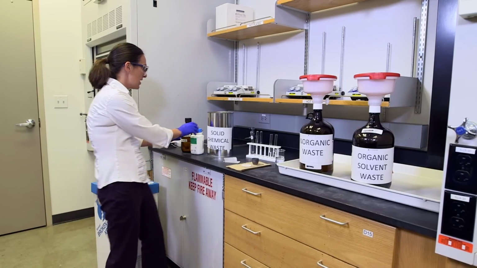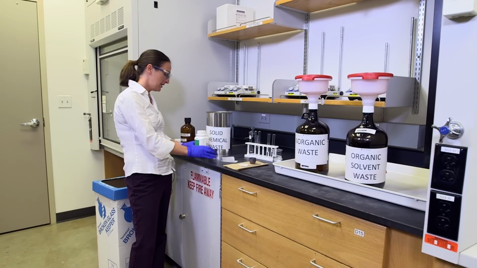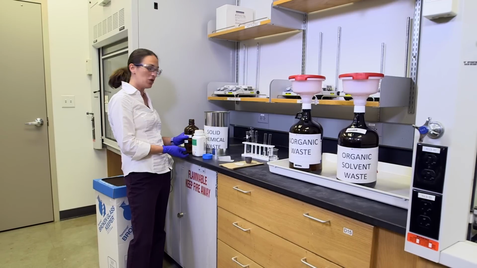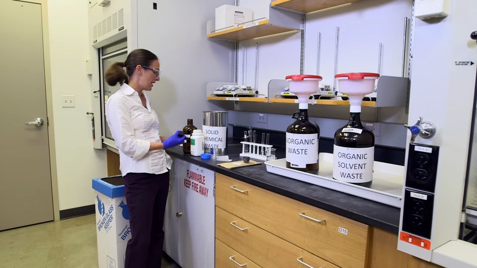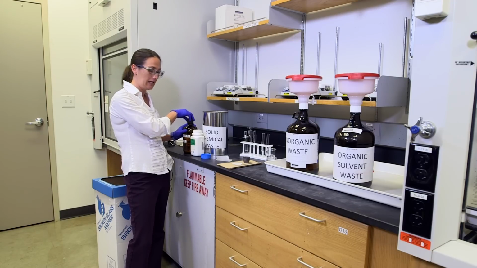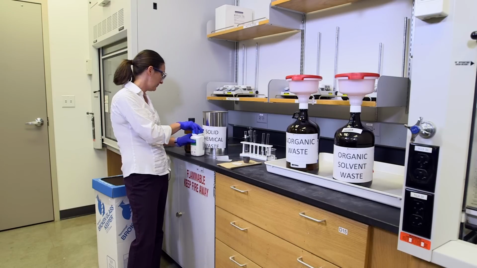Another thing, before you're done with your experiment, and I alluded to it a couple times, is we don't leave bottles and containers open in the lab. You don't know how volatile these things are and what kind of effect they can have on you. So it's important to always cap immediately after getting out your sample or pouring out your sample.